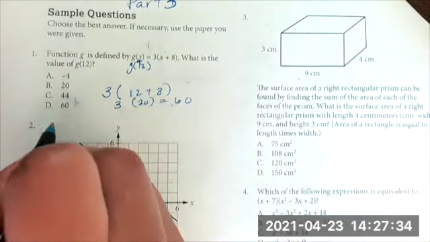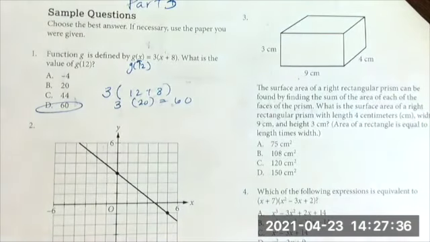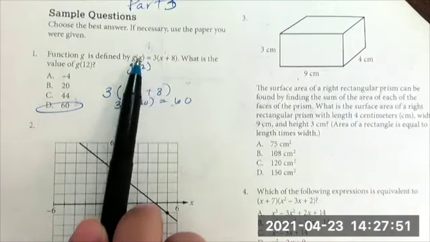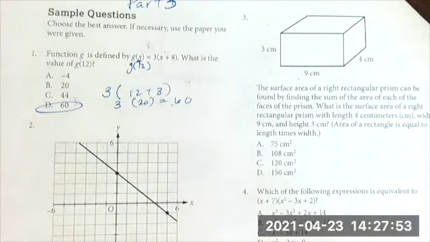And your answer for that one is D. Again, every time you have g of 2, g of 3, g of 4, g of 5, that is actually your x value. And all you're really doing is, instead of putting an x, you're putting the number that they are giving you for that value.